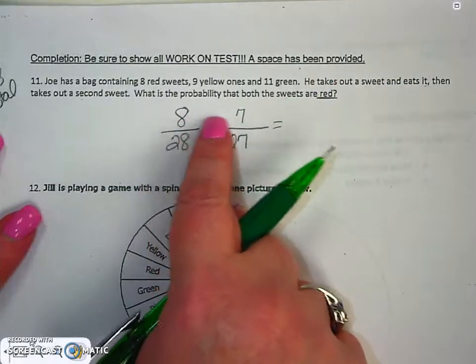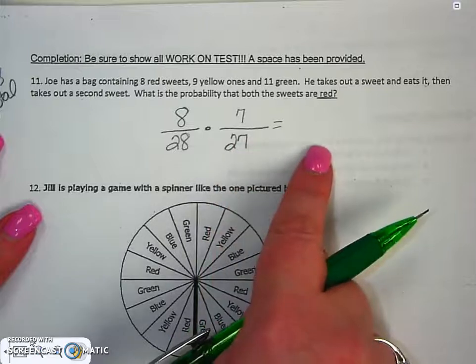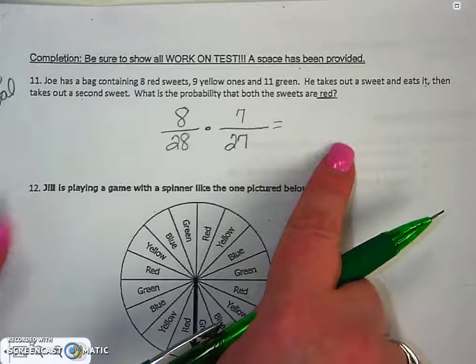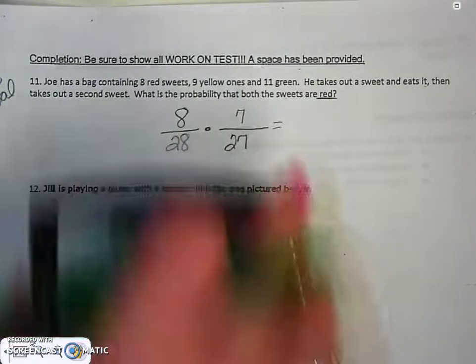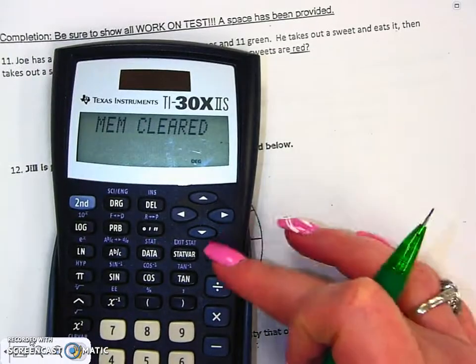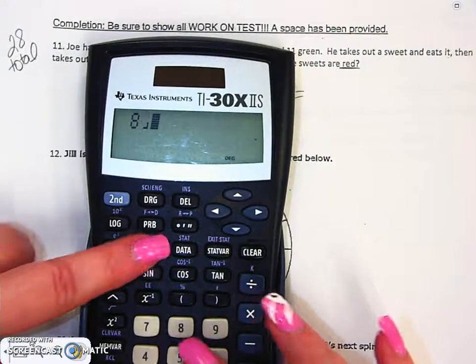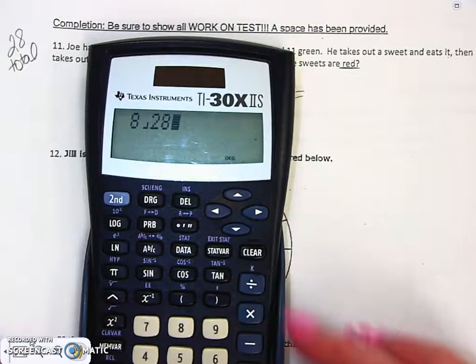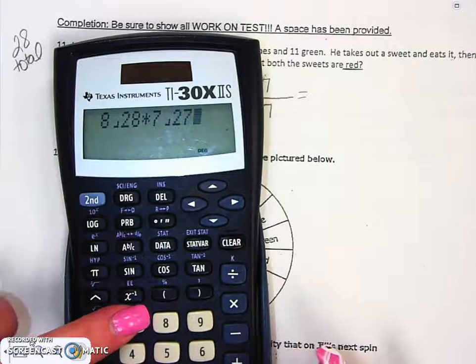Now there's 2 different ways you can do this math. You can just multiply the numerators together, multiply the denominators together, and then simplify, or what's the easier way? Multiply both fractions together on your calculator. Okay, on and clear your memory. And we're going to say 8 fraction 28 times 7 fraction 27.